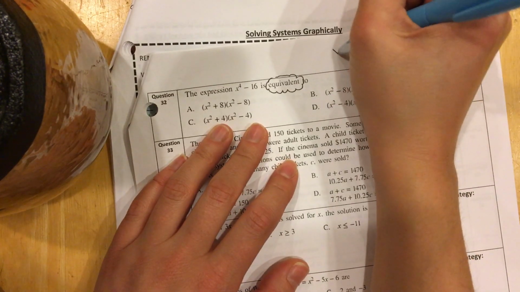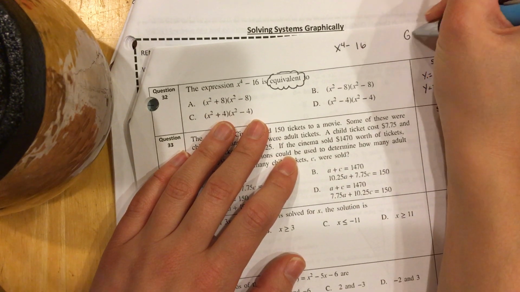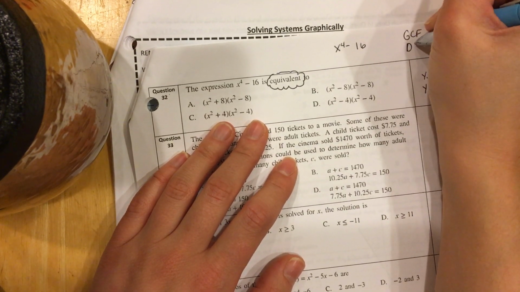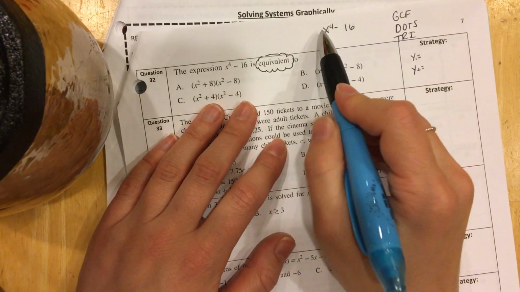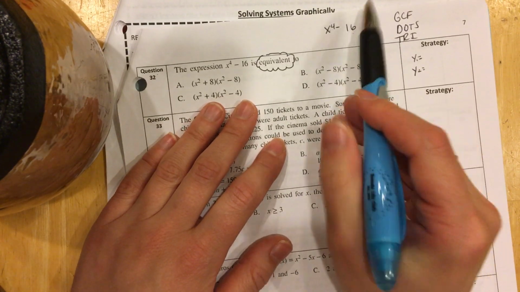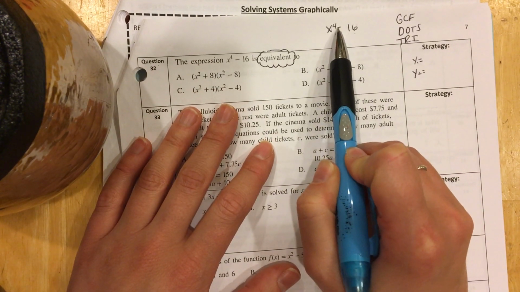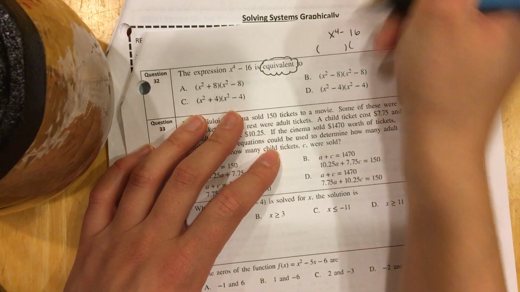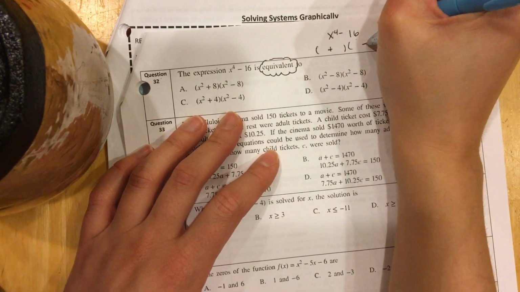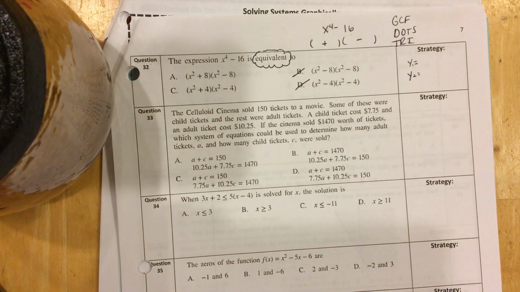So we're going to take x to the fourth minus 16. You have to decide, is that a GCF? Do they have something in common? Is it difference of two perfect squares, or is it trinomial? This is going to be difference of two perfect squares because x to the fourth is a perfect square, 16 is a perfect square, and you have a minus there. So you set up your two sets of parentheses. If you remember that the signs are one plus, one minus, then you can go ahead and cross out B and D as your answer.